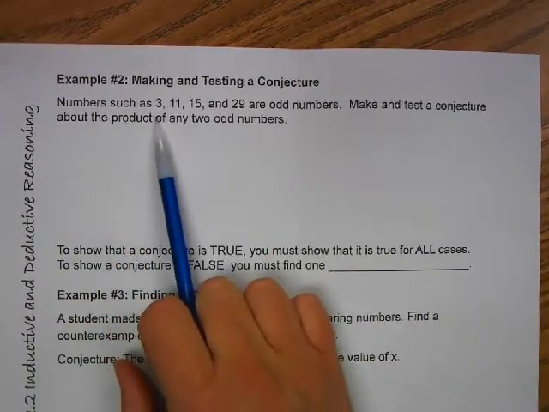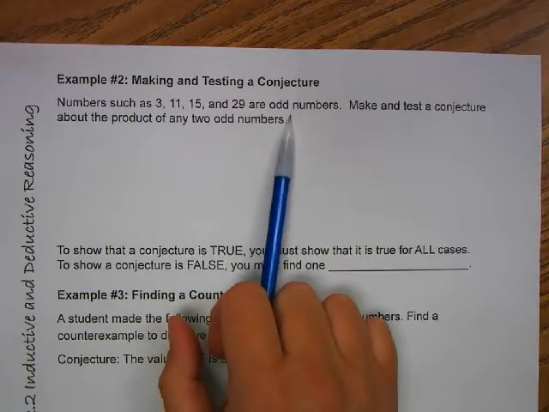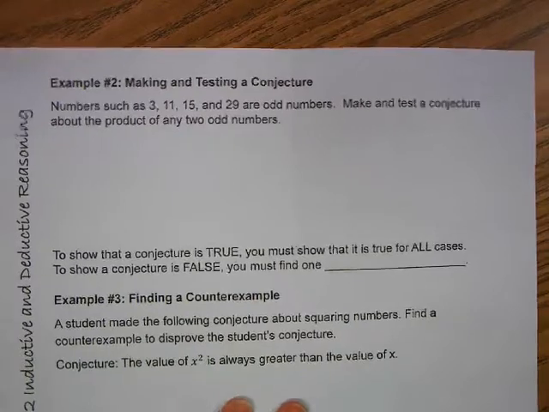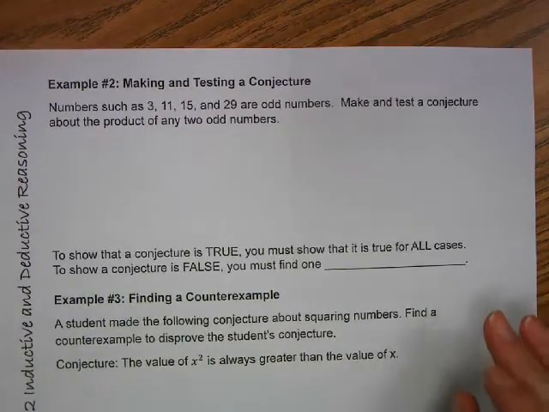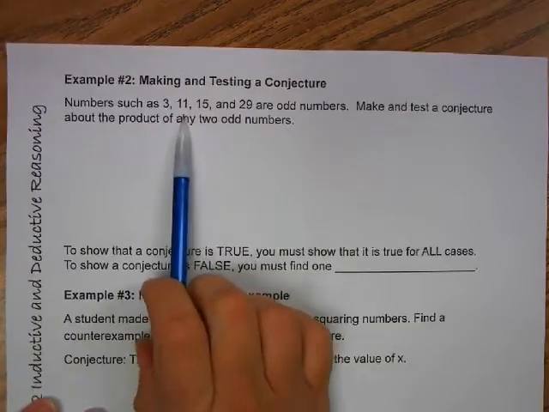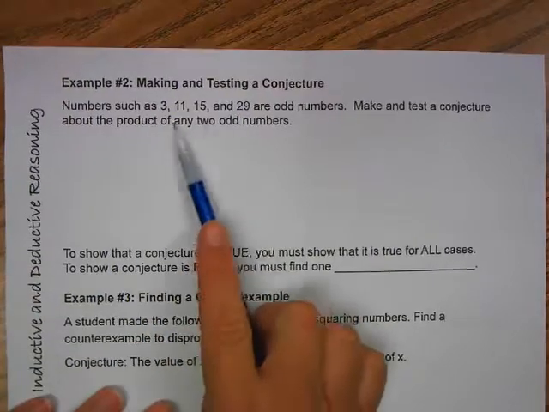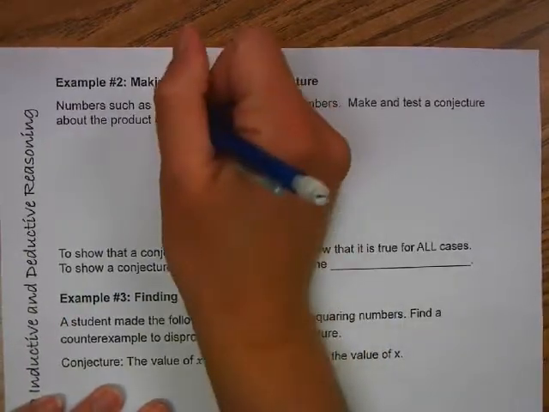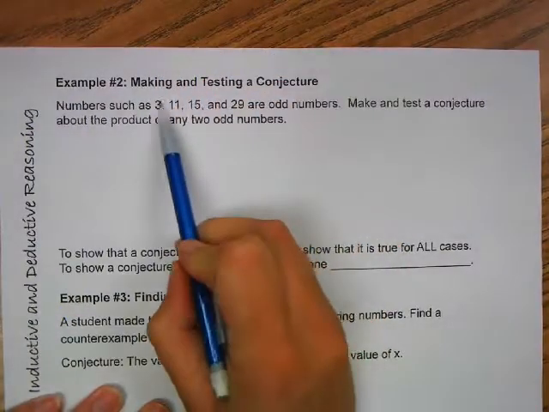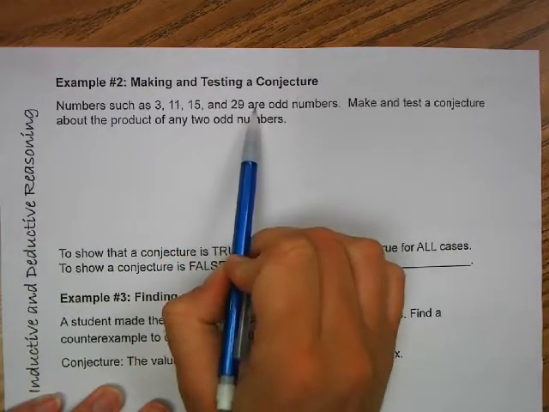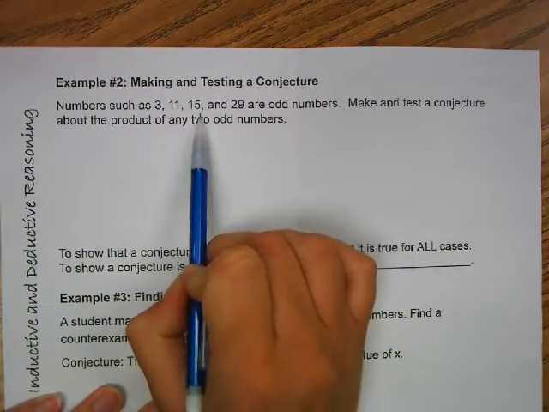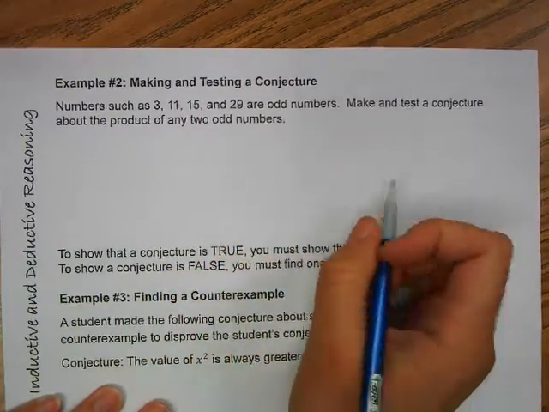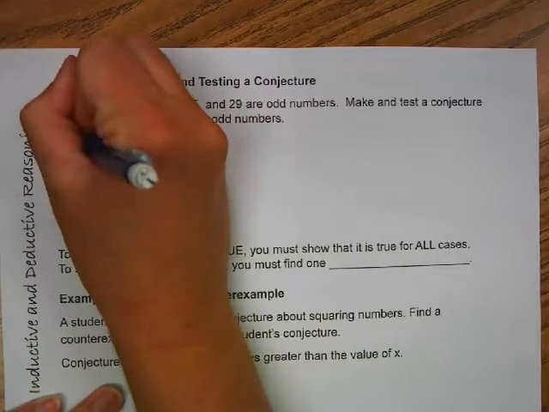It says, numbers such as 3, 11, 15, and 29 are odd numbers. Make and test a conjecture about the product of any two odd numbers. So basically, you're just going to be multiplying the numbers that you're given to see if you can find a pattern. So you would multiply 3 by 11, 3 by 15, 3 by 29. Then you can multiply 11 by 15, 11 by 29. And you can multiply 15 by 29 and see if you can get any pattern.